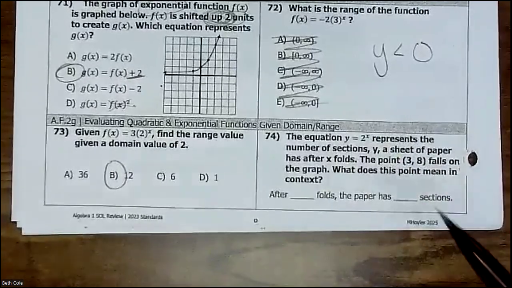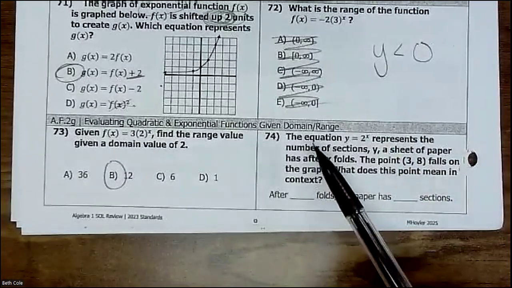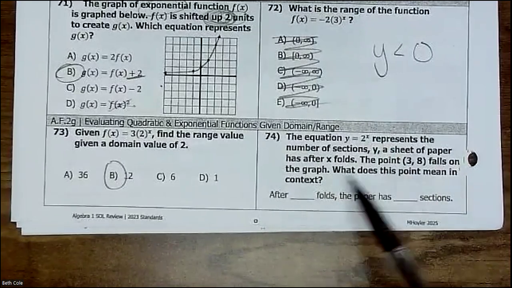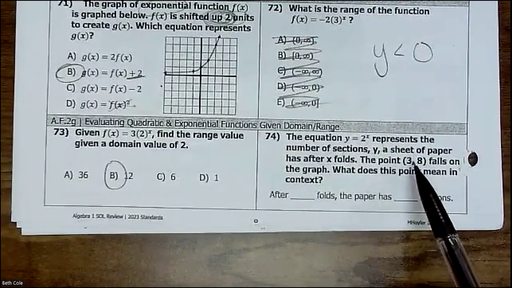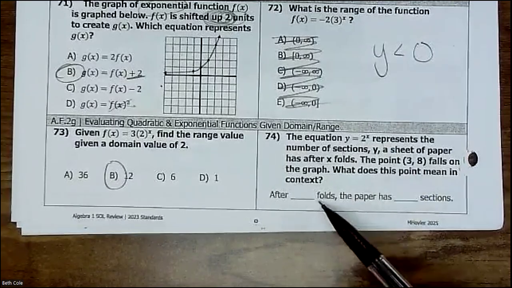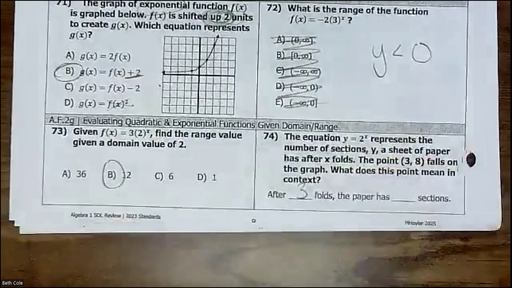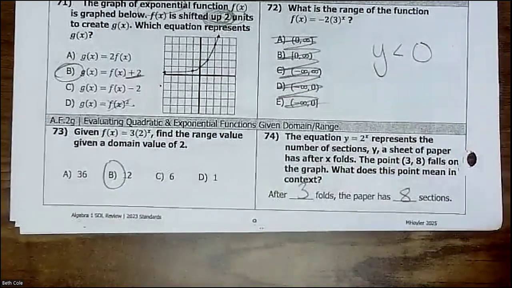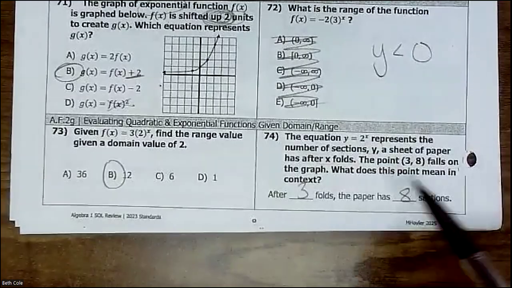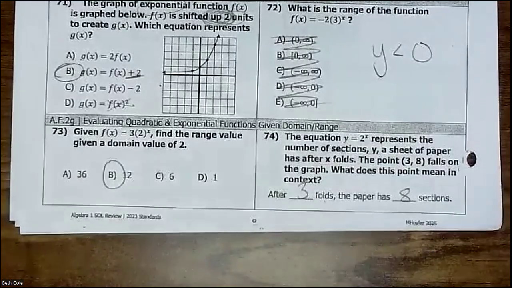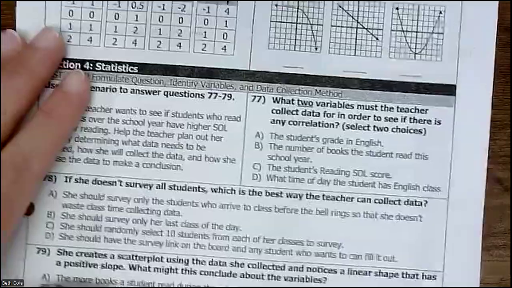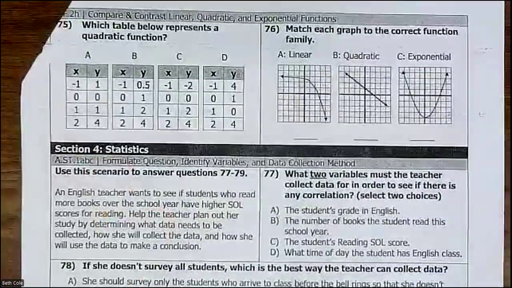I don't really understand this one. Let's see what you guys think of it. This equation represents the number of sections Y of a sheet of paper after X folds. What does the 3, 8 mean? Well, it means after 3 folds, you have 8 sections. That's kind of silly to me. The 3 comma 8 means after you fold the paper 3 times, you're going to have 8 sections. All that means.